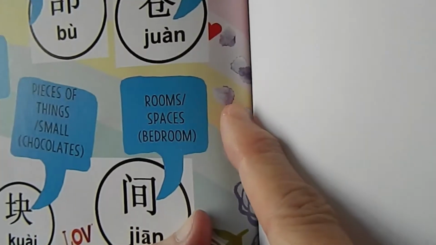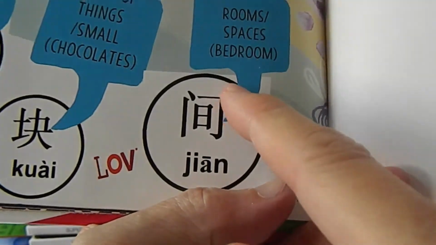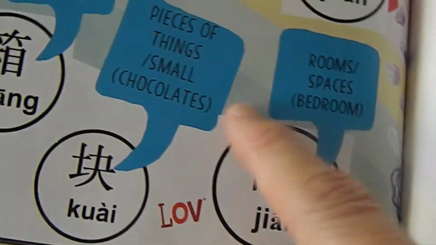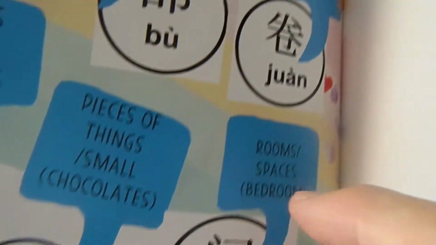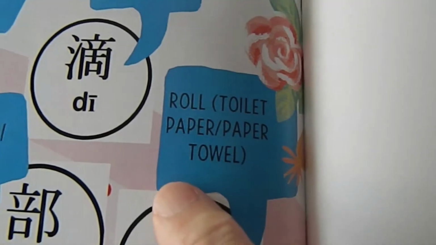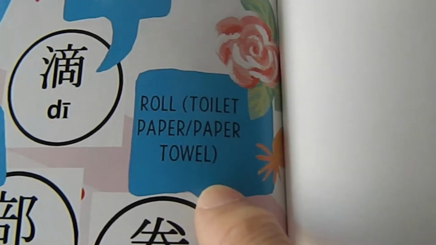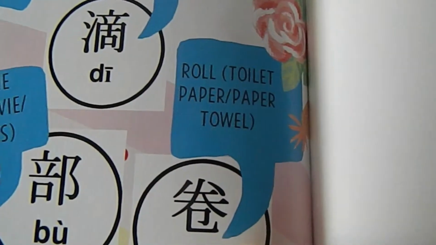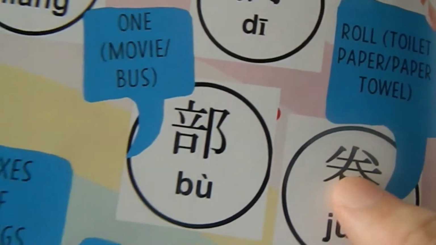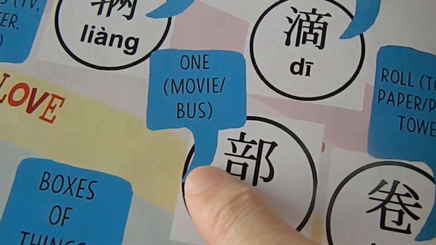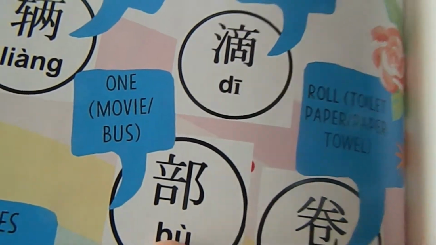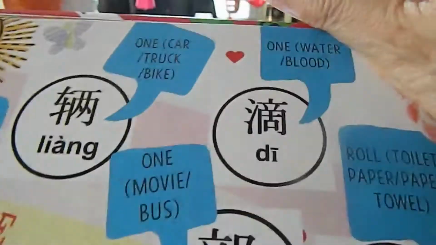Now this one is called room, like your sleeping room, bedroom, we call 一间, okay. Now this is 卷, mean like roll, okay, like you can have a toilet paper roll, one roll, 一卷, or you can have a sushi roll, 一卷, okay, so this we use 卷. Now 一部, that means movie, one movie, whatever movie, okay, so that's the way we use 部.